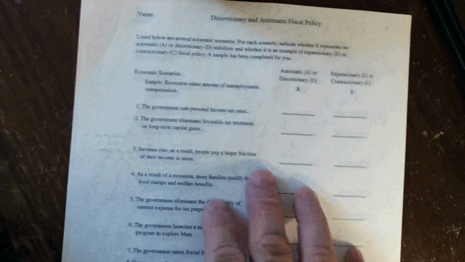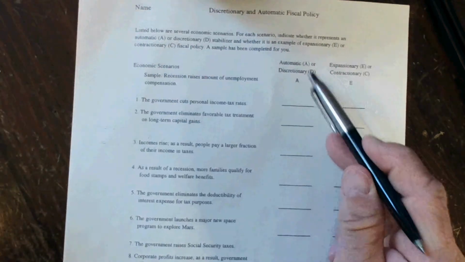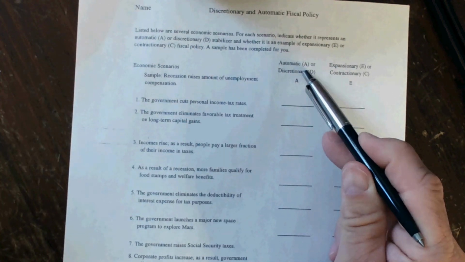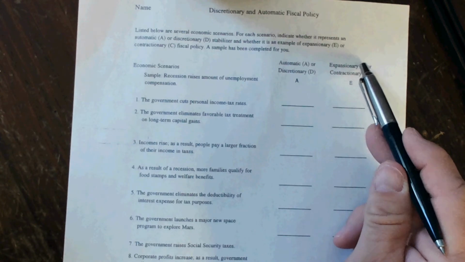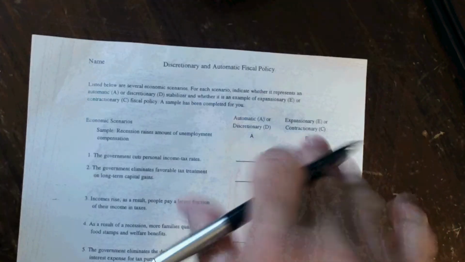In this handout, we're going to practice recognizing whether a policy is an automatic or discretionary fiscal policy, and whether it is meant to fight a recession, expansionary, or inflation, contractionary.